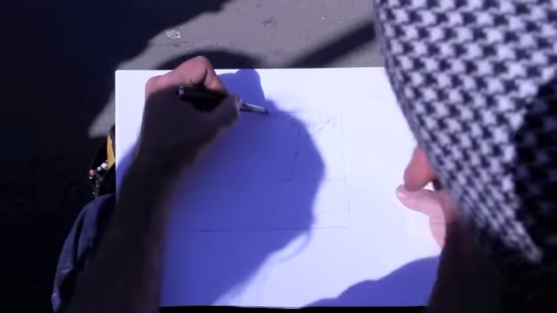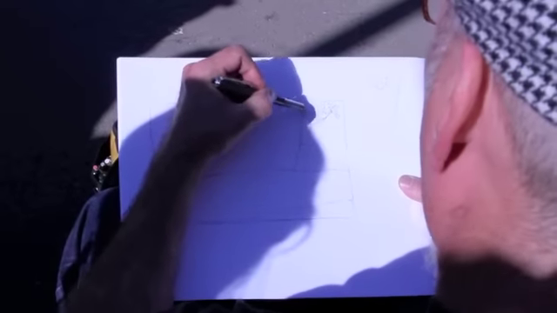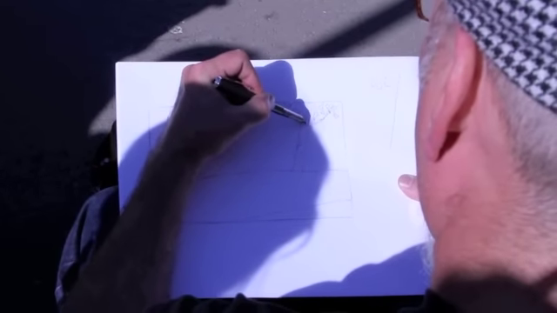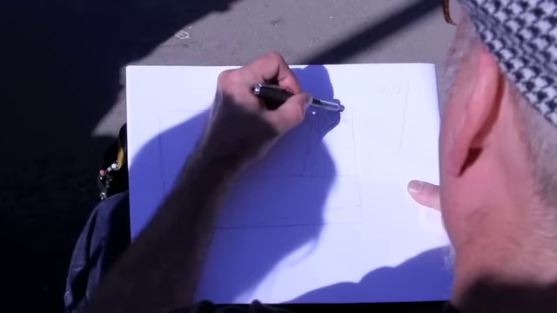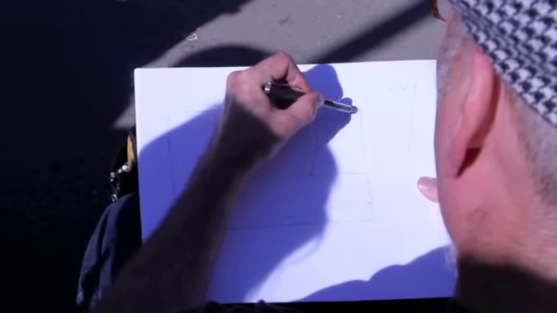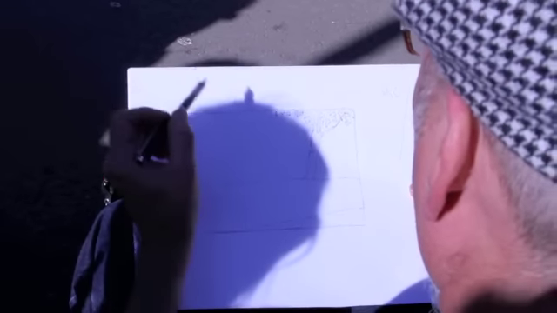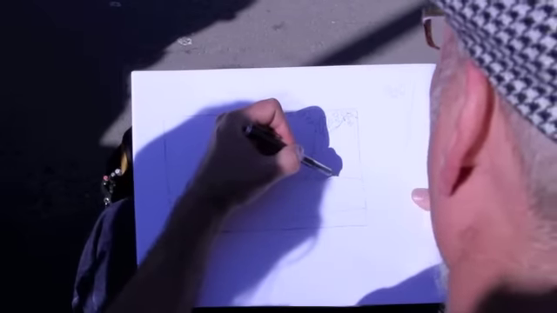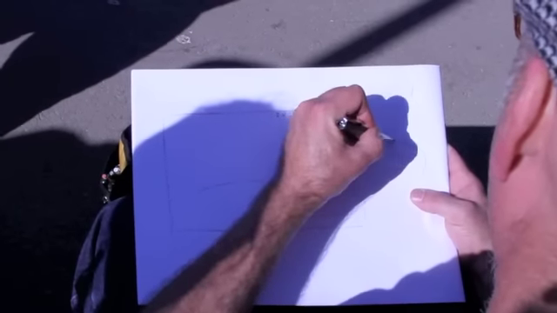See how loose I am? It's just really like that. There's another branch here. Okay, there's that. There are some bushes here. When you're drawing the bushes in or a tree, don't go like this and make it a solid shape around there. Break up the contour a little bit.